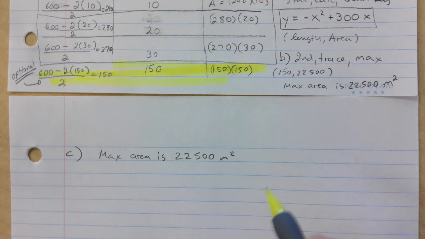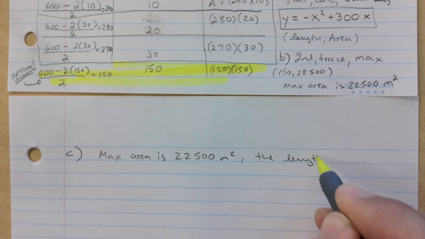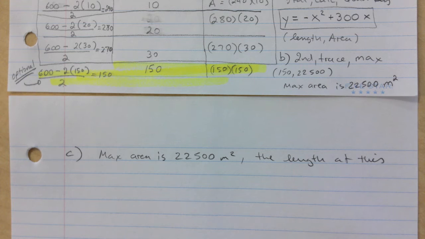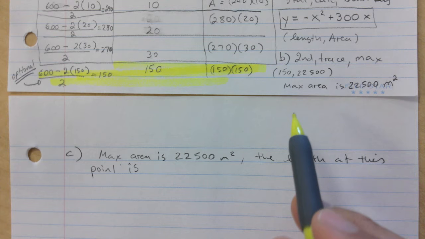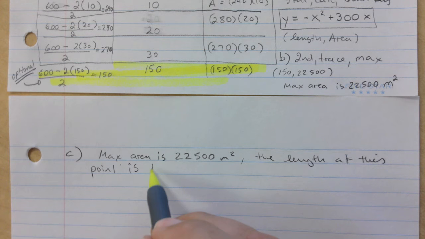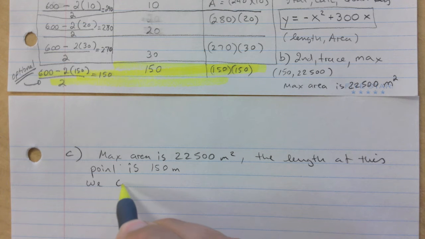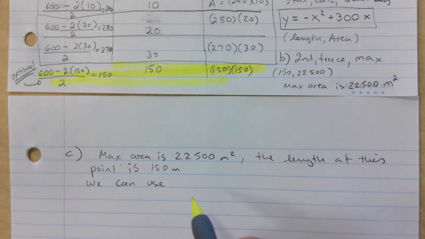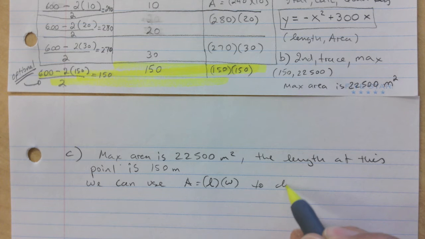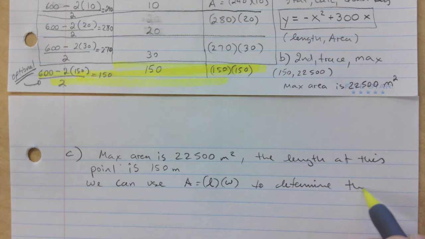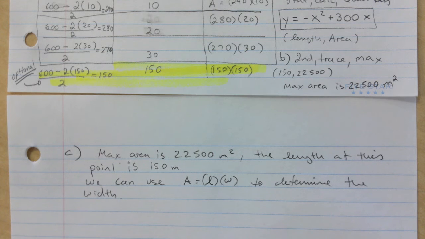Comma, the length at this point is what? We know that the length is 150. We can use area is equal to length times width to determine the width, which you already know. I picked the wrong point. I shouldn't have picked 150, because then you already know what's going to happen.